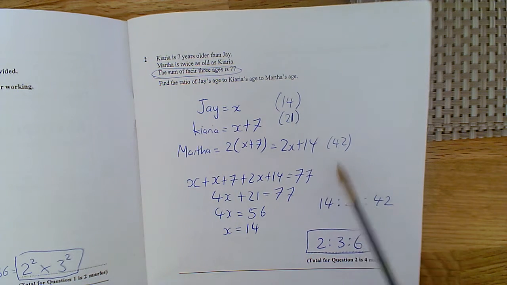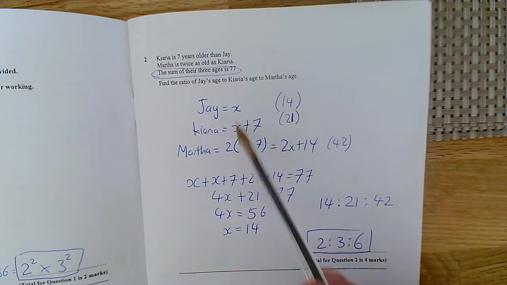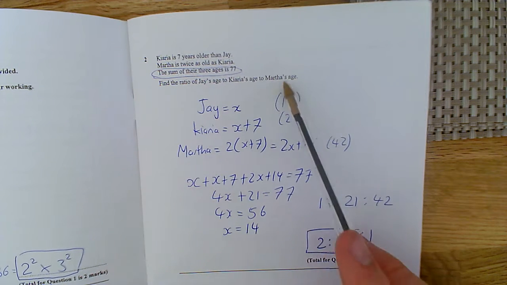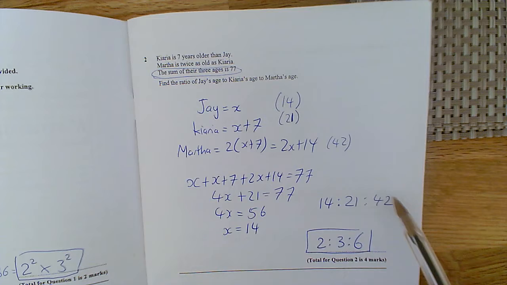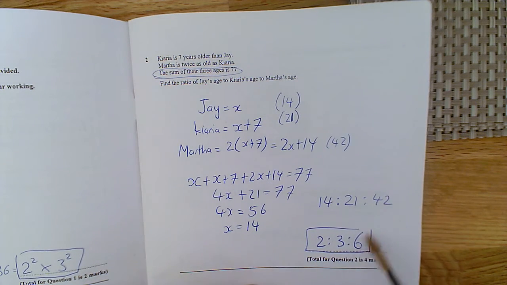Once I've got all of their ages, I just make sure that they're in the right order, because it says Jay's to Kira's to Martha's, so I've got Jay's, Kira's and Martha's. And I've just simplified it by dividing by 7.